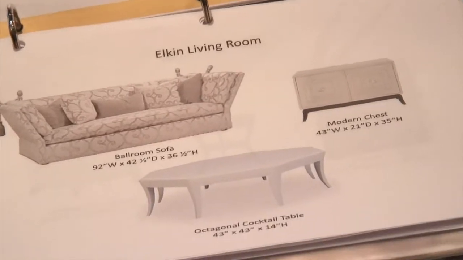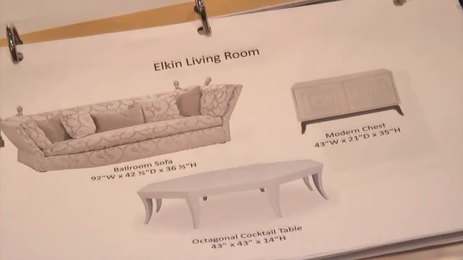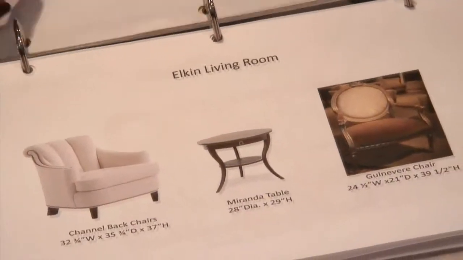So within these rooms, we have the selections of their furniture in the books, so they know exactly what they're going to be getting. That sounds great. I'm sure it'll make things a lot easier once our client gets home and doesn't quite remember everything they were shown here today.